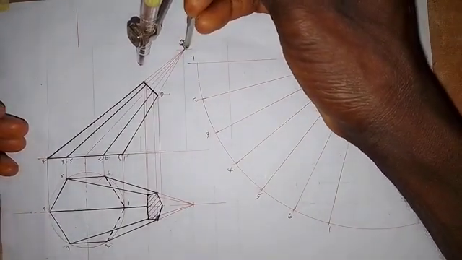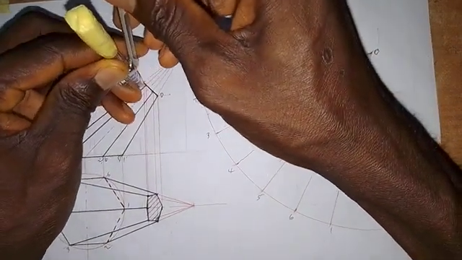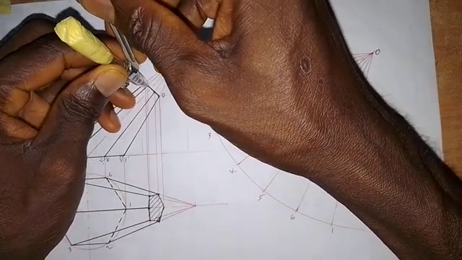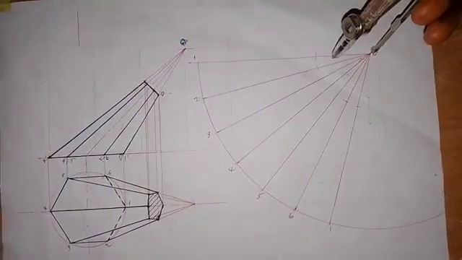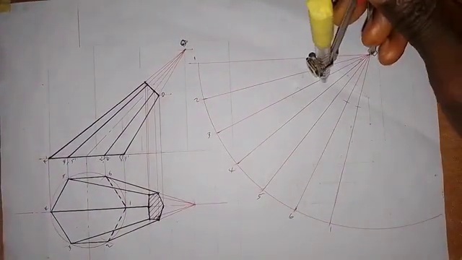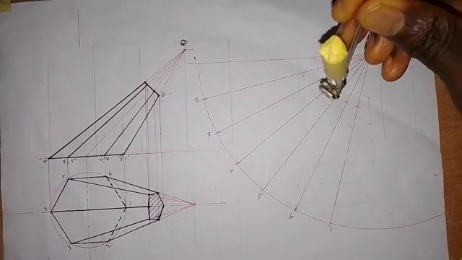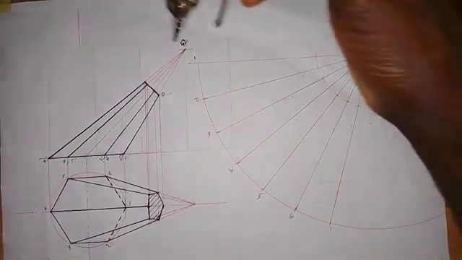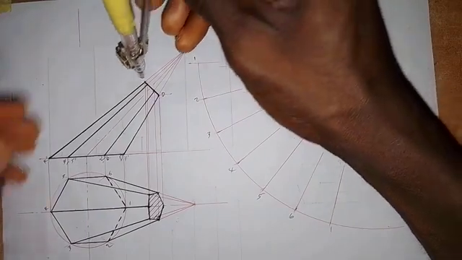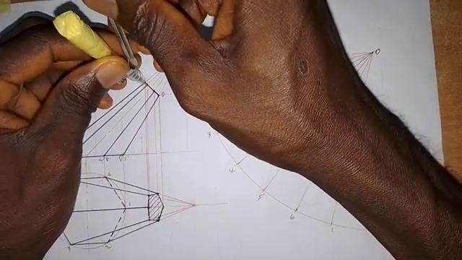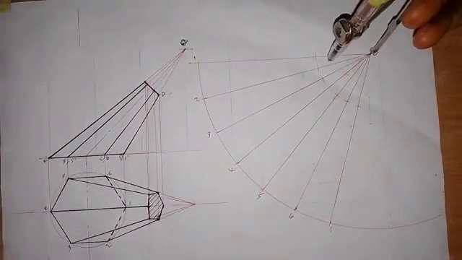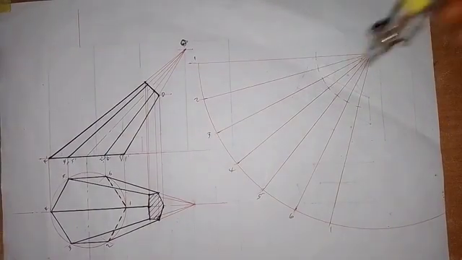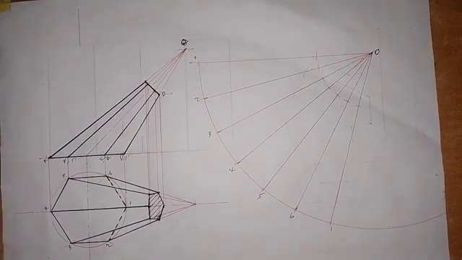Then from point O again to 3 and 5, so which is this point, we make an arc on 3, make an arc on 5. Then the last one is point 4, so we put it at this point and make an arc on 4. Okay, so those points, let's leave that for now.